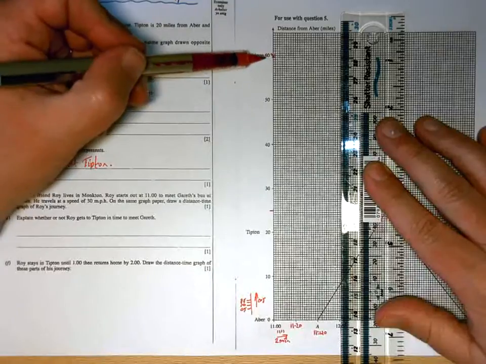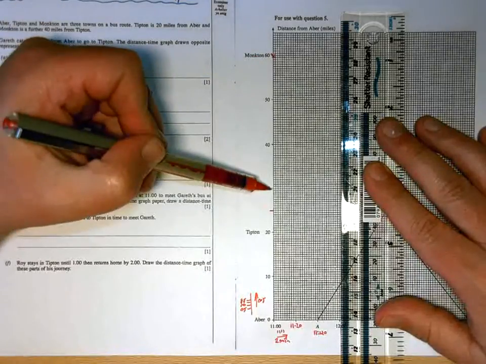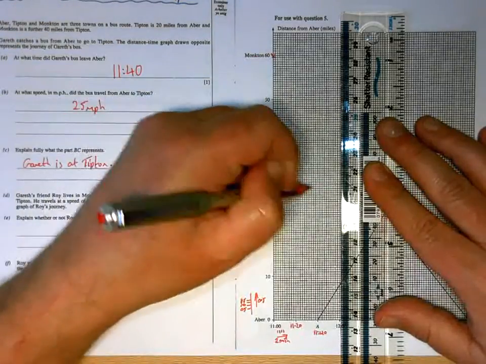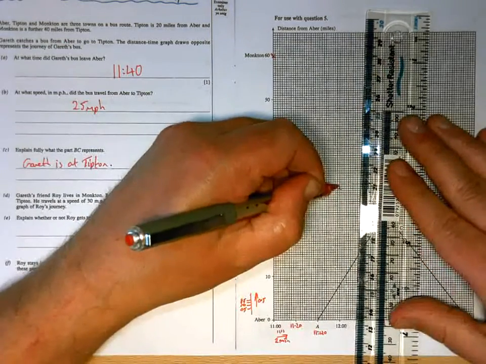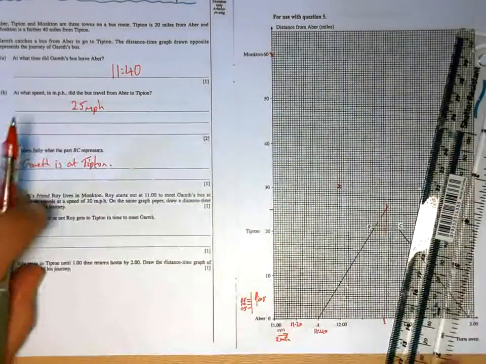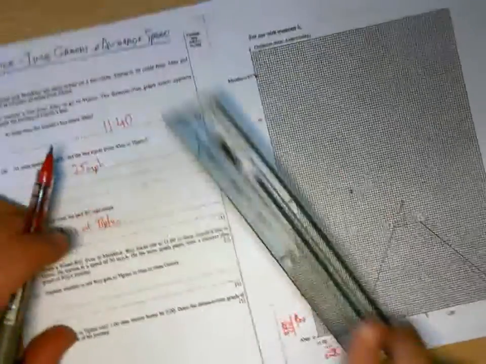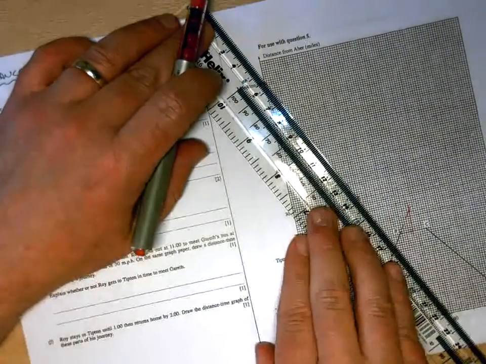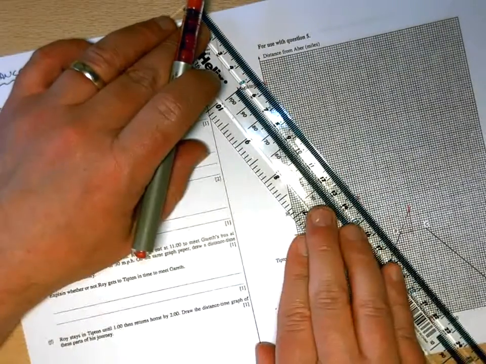Well, 30 miles is 10, 20, 30, which means in an hour he has travelled that far. And because the speed is constant, that's the distance that he is going to travel.